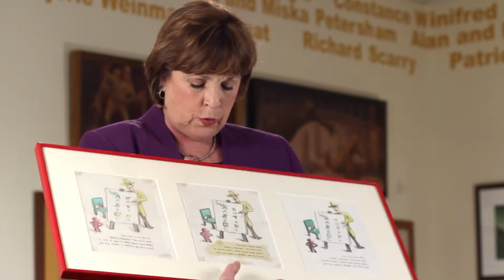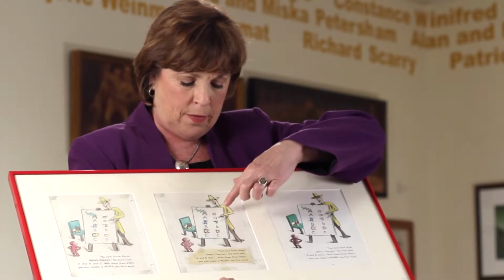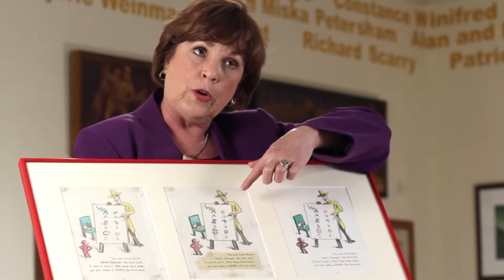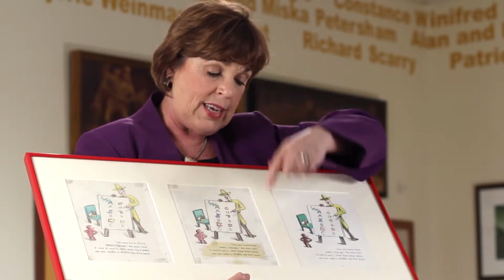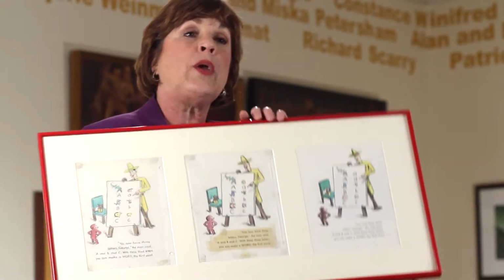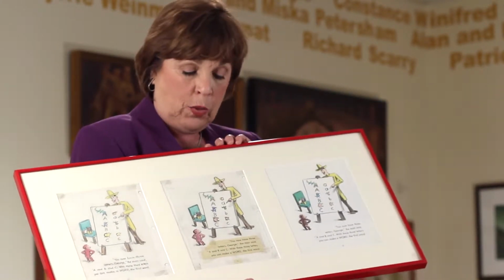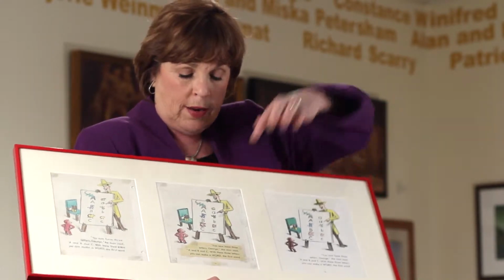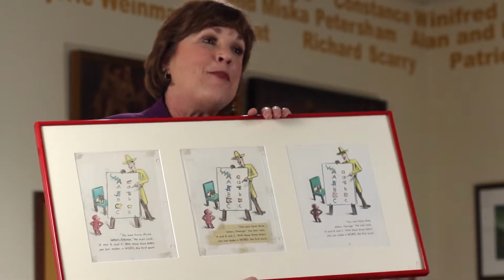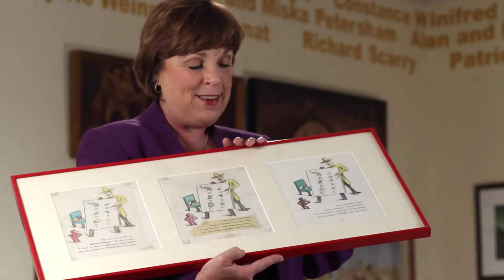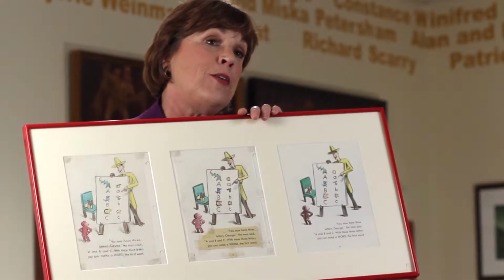And also here we have the man with the yellow hat teaching George the alphabet, and H.A. decided he wanted to see what it would look like with the actual text. So either H.A. or Margaret typed out this text, and he cut it and pasted it into the picture itself.